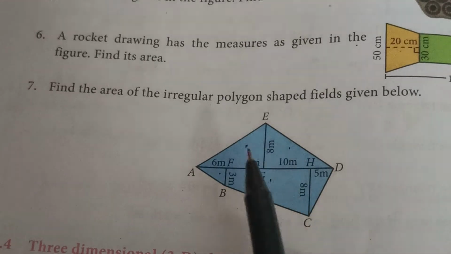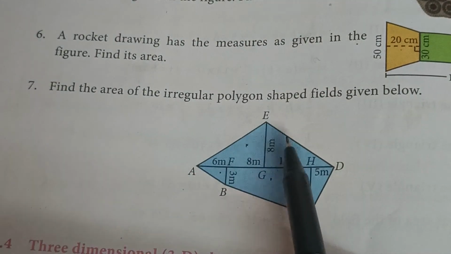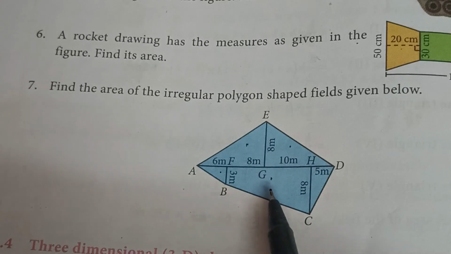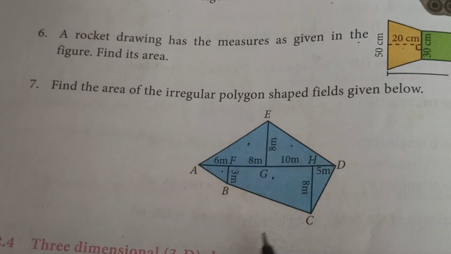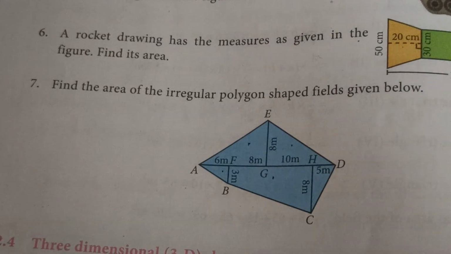How to find this area now? Area of this triangle plus area of the triangle plus area of the triangle plus area of the trapezium plus area of the triangle. You find all the 5 areas and add them. You get the total area of this irregular polygon.